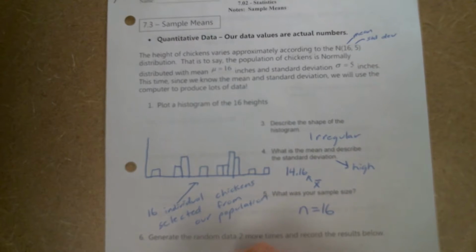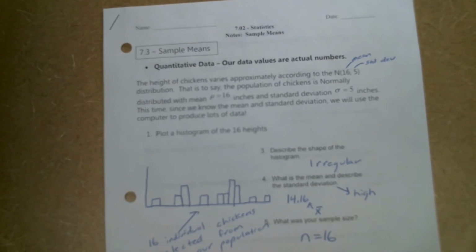Again, our first mean was 14.16. Now let's do it again. We're going to generate another sample, so I'm going to hit this animated button again. That's a second sample, and this one had a mean of 16.96.